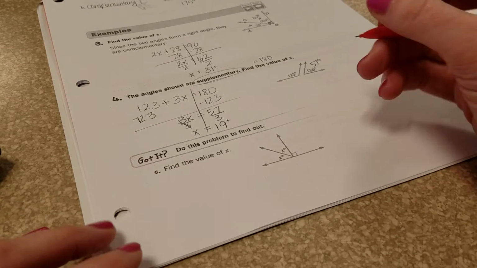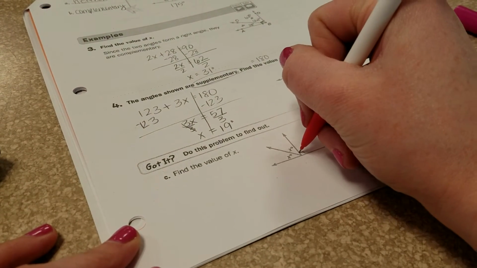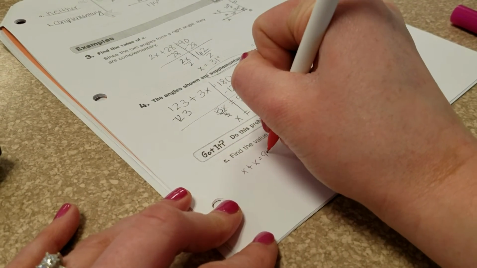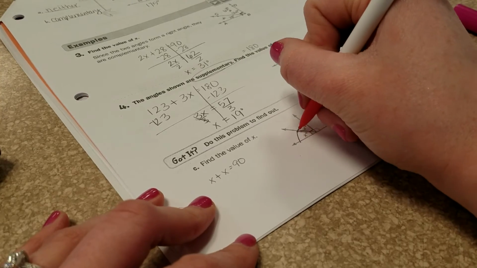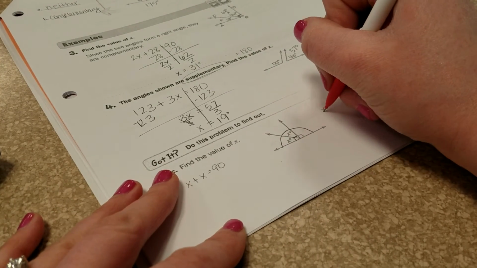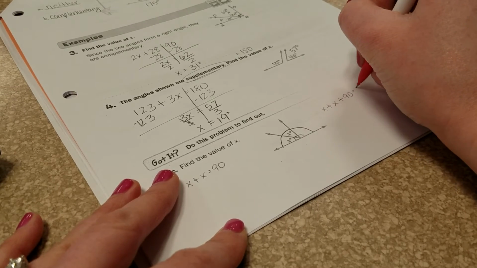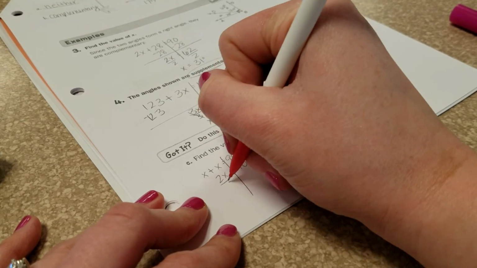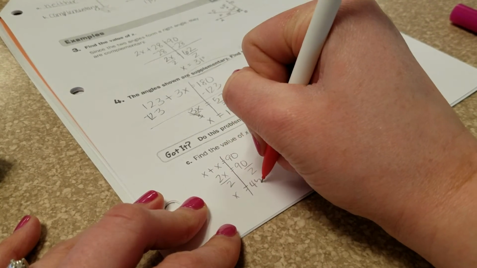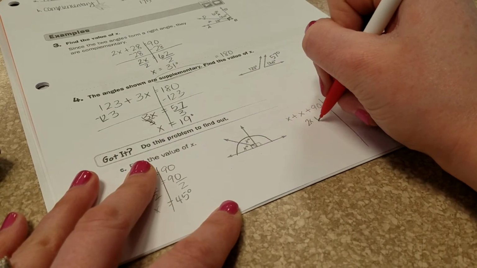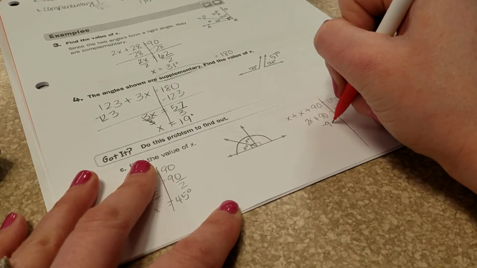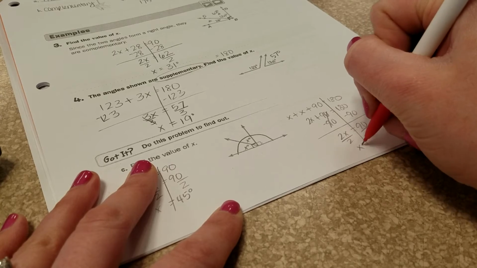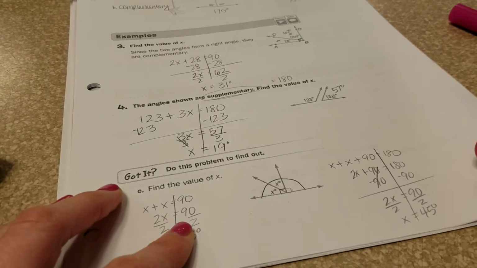Last example here, we can look at this one of two ways. We can either realize that since this is a right angle, this would also have to be a right angle. So x plus x has to equal 90. Or we can realize that all together, these three add up to be 180. So we could write 2x plus 90 equals 180. Either way we solve, we get 2x equals 90 here, divide by 2, so x equals 45 degrees. Or we get 2x plus 90 equals 180, subtract 90, and we get 2x equals 90, divide by 2, x equals 45 degrees. We get the same answer.